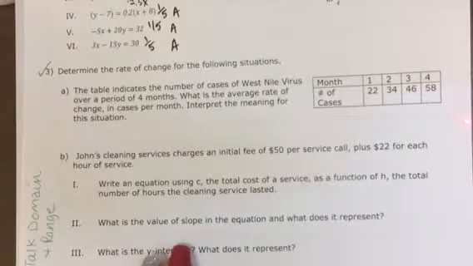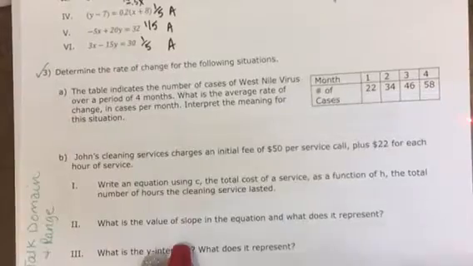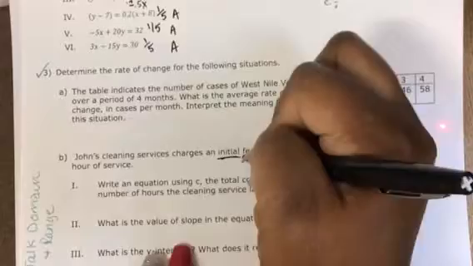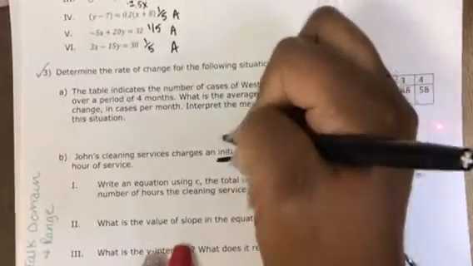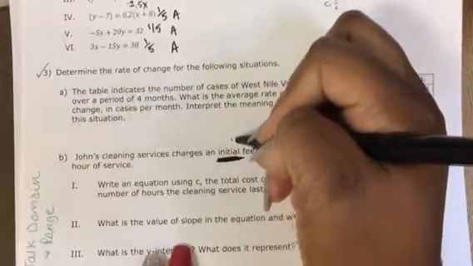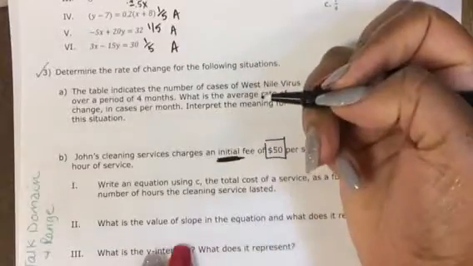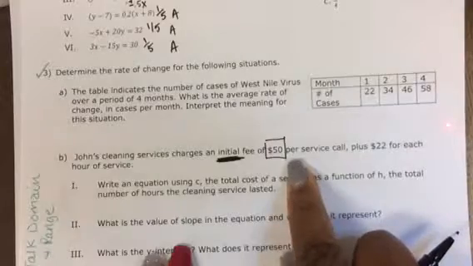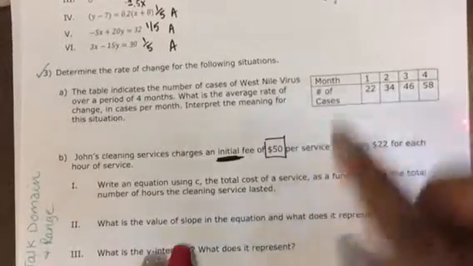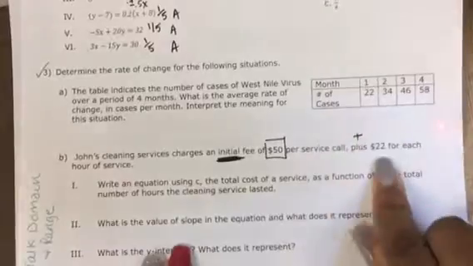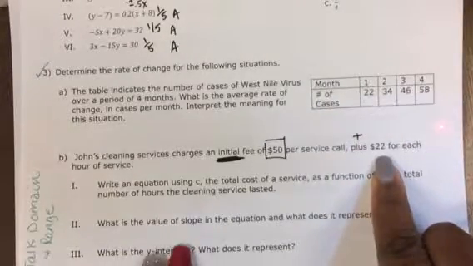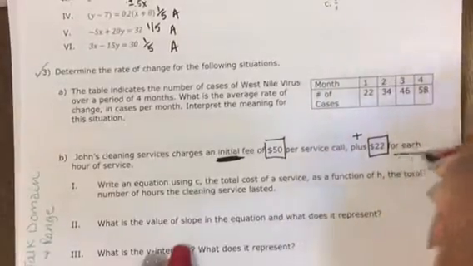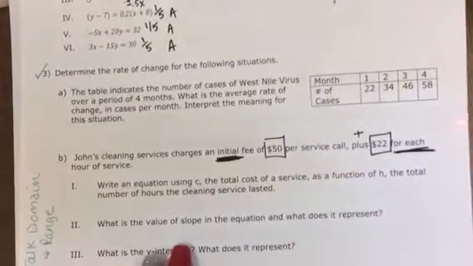John's Cleaning Services charges an initial fee of $50. That's the number, so I'm going to box it. And it says initial. Initial means first, like the first letter of your name is an initial. So initial means first. So $50 per service call plus, and plus means plus, $22 for each hour of service.